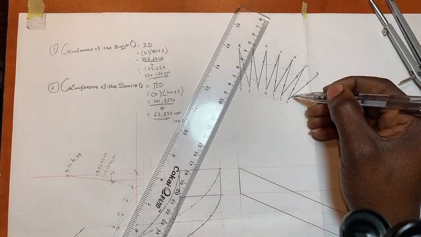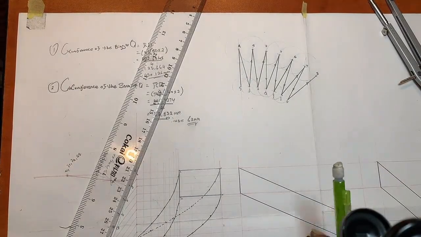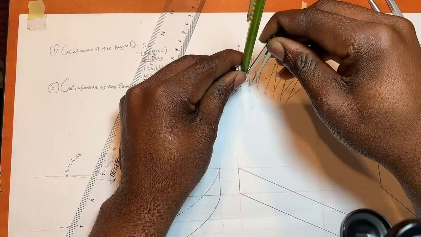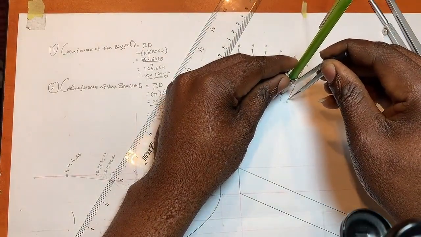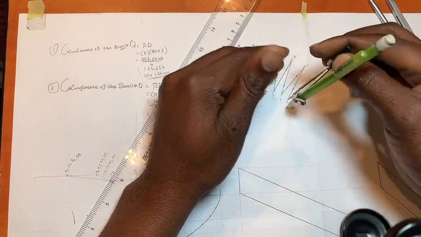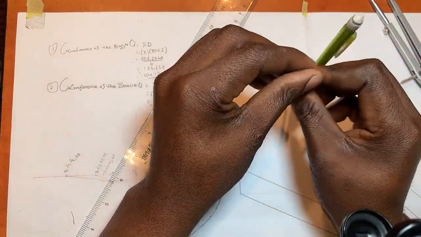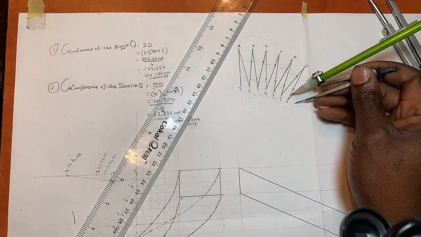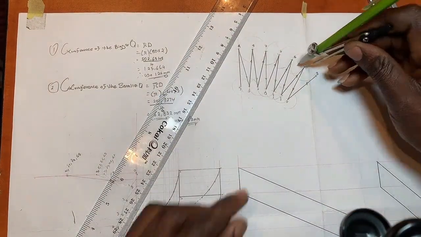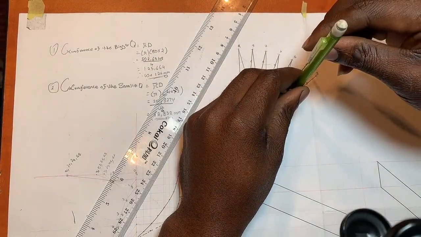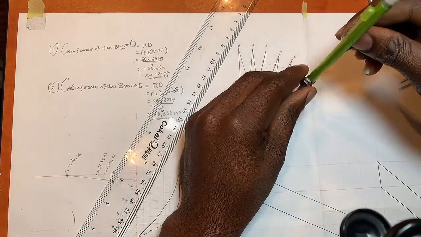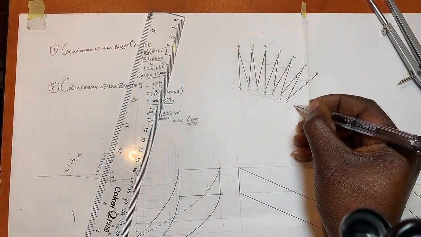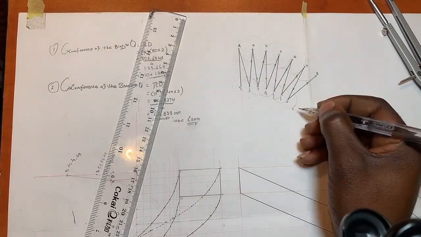Then 3 to what? To C. To get point C, let me see, is it still the same? Because you have to be accurate. Yes, just a little bit. Then you can come and strike an arc this side. Then from the 3 to C, the same as 4 to D. Then come and there you go. That's going to be point C.